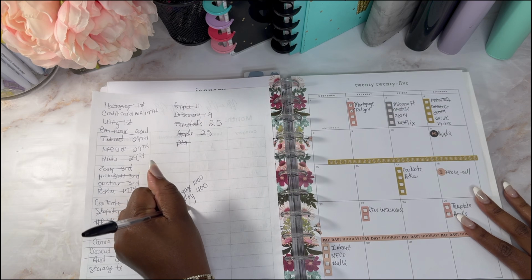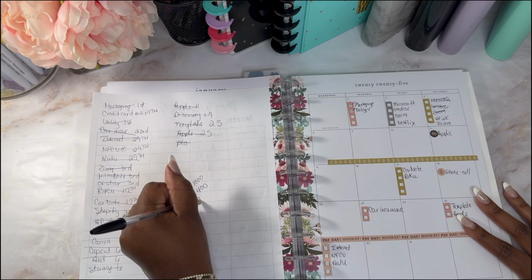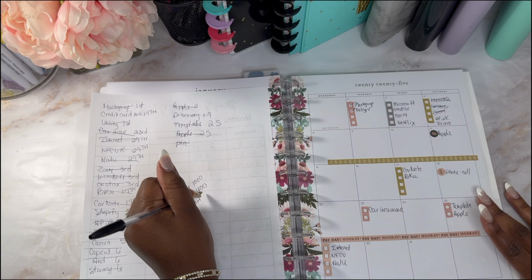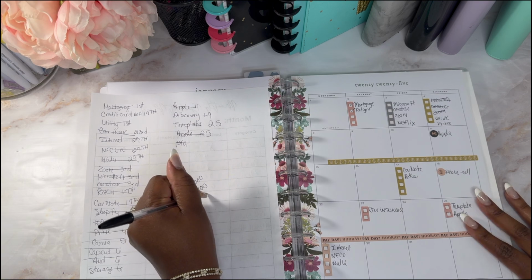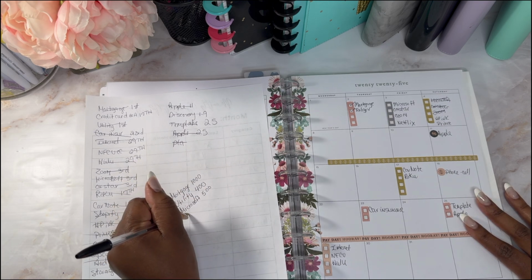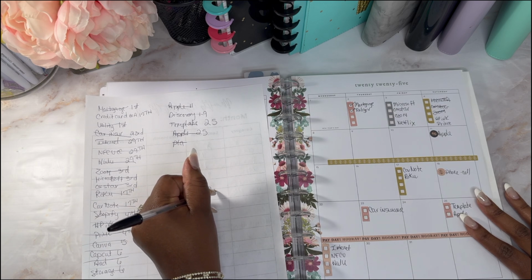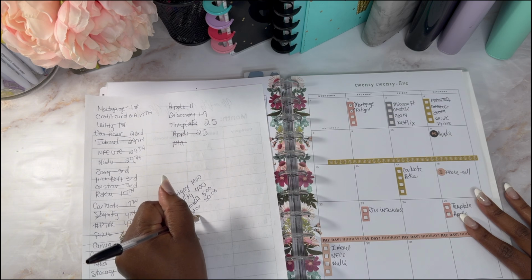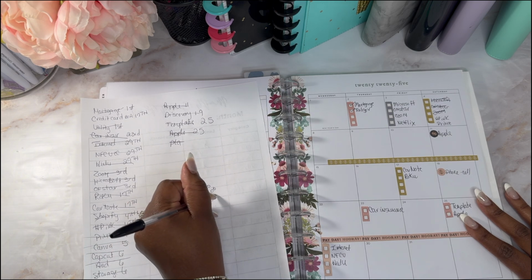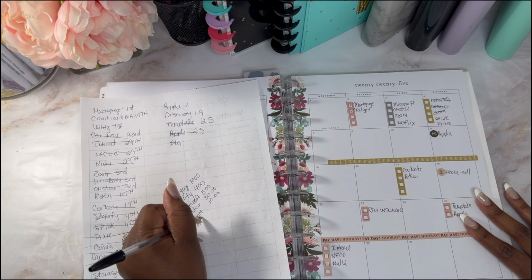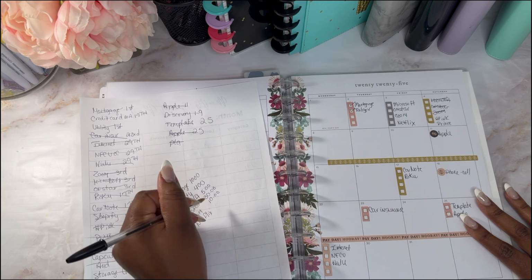Okay, so for the Microsoft, what you see here, that's a cheap one. It's like $5. The OnStar is $30. The Zoom, $10. Netflix is 20.